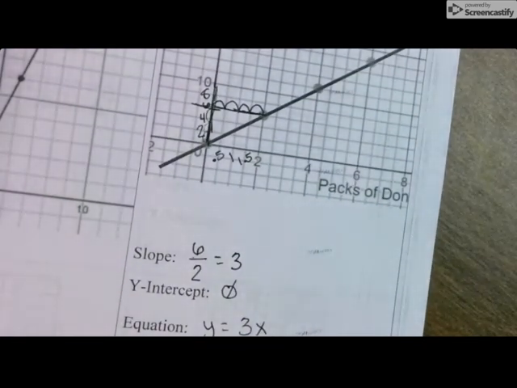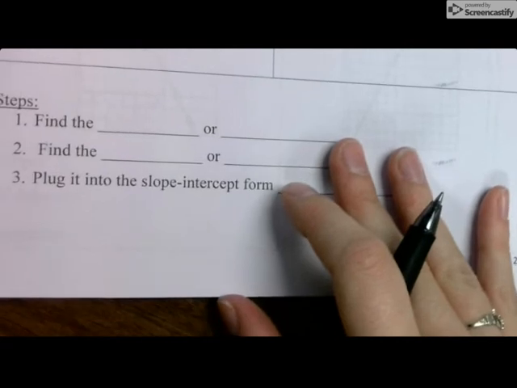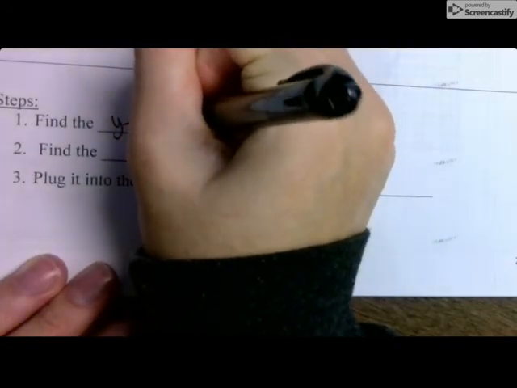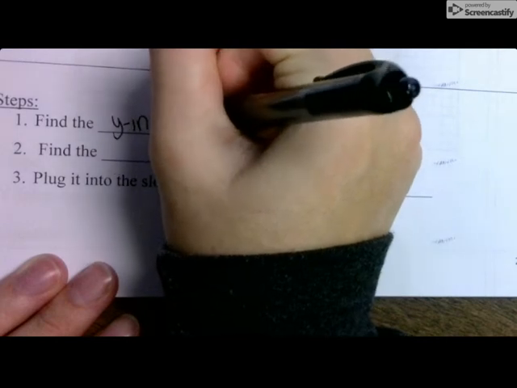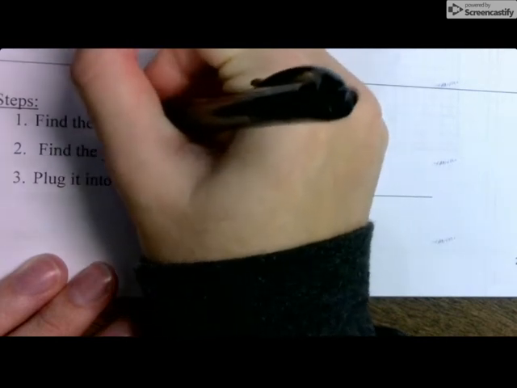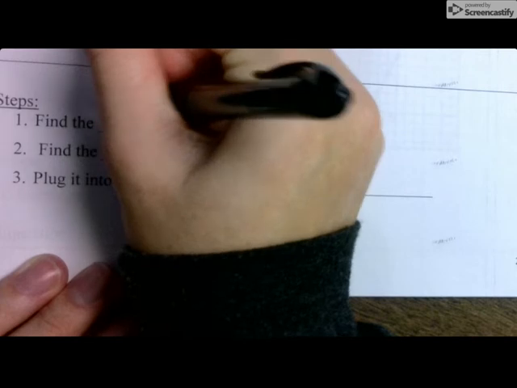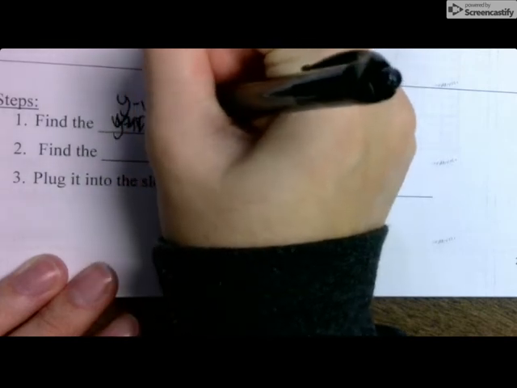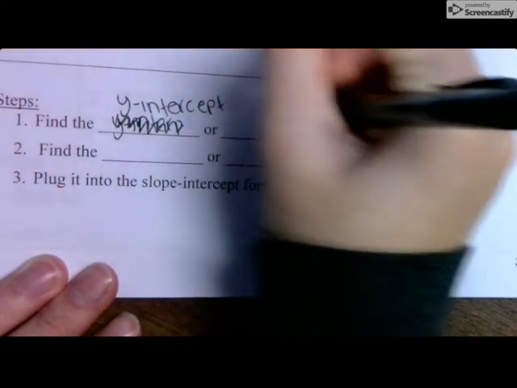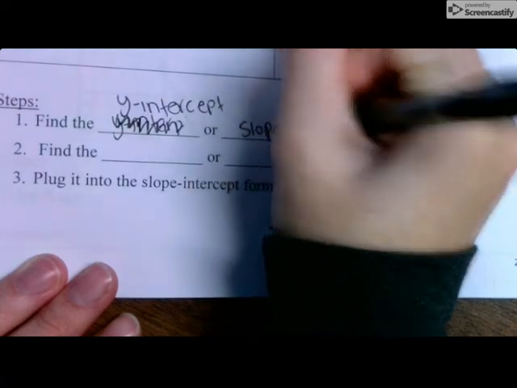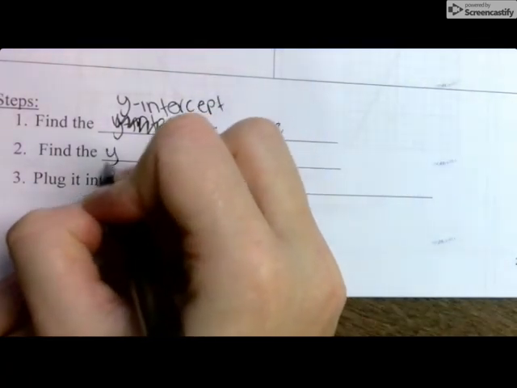So how we do this is we say we are going to find the y-intercept or slope. Then you find the other one, right?